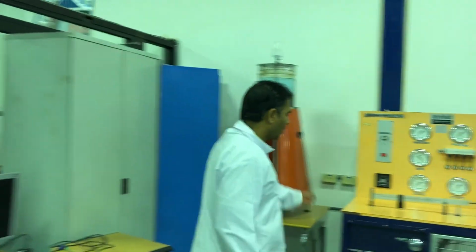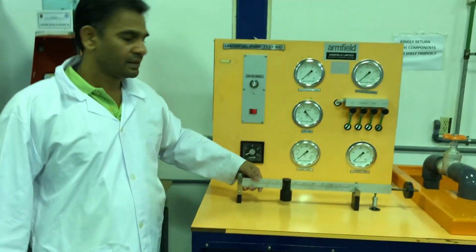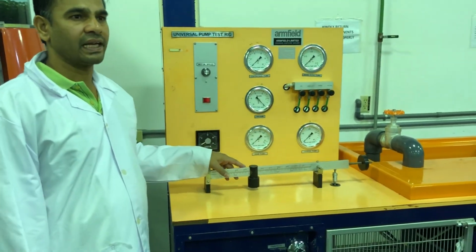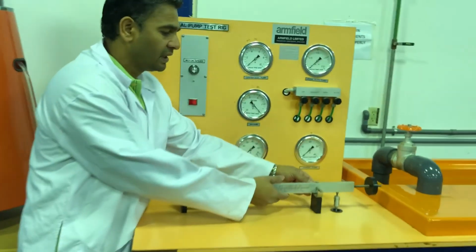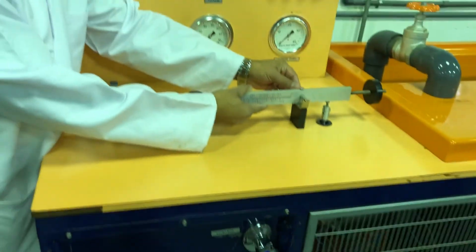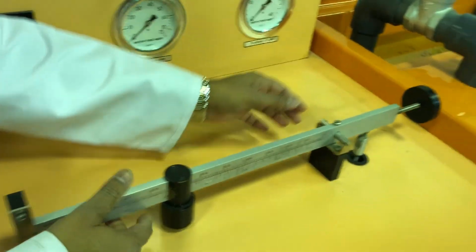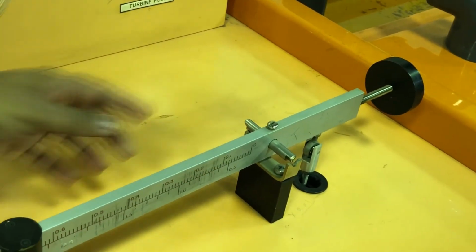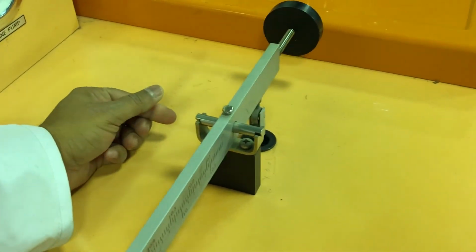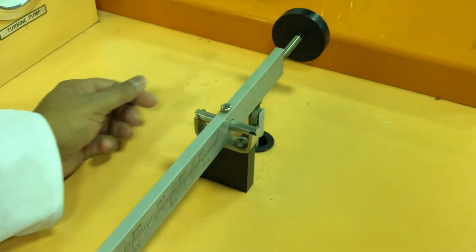First we need to calibrate this dynamometer torque measurement scale. Okay? So here, see, this is not resting on the notch. Now it is resting, so you can see. Sometimes it will be like this, sometimes like this. So keep it on the notch, keep it on the pivot, okay?